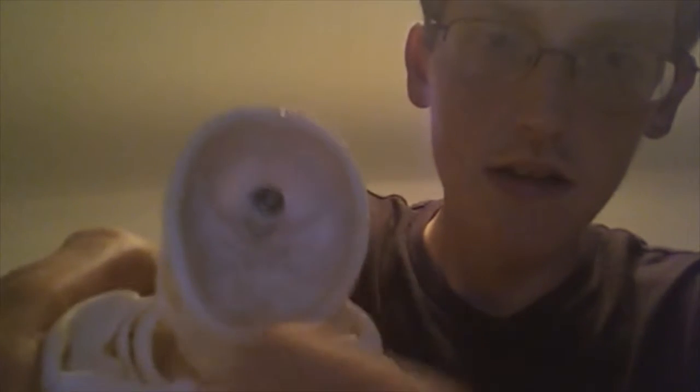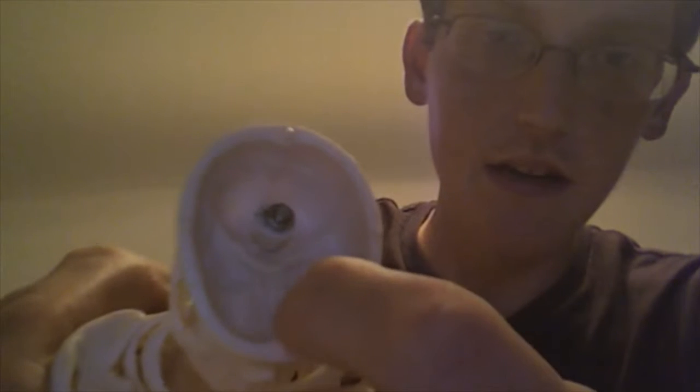Then we have the ethmoid bone, which, if you take the top of the skull off, is located down in here. And lastly, we have the occipital bone, which is located along the back here. And that is it for the skull.